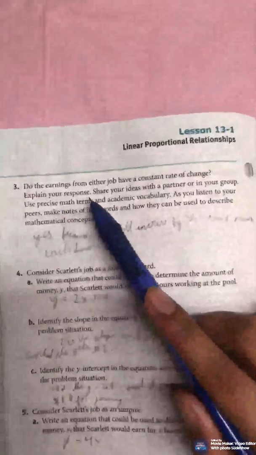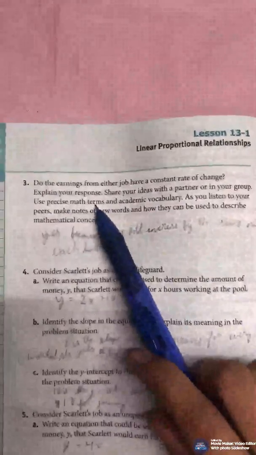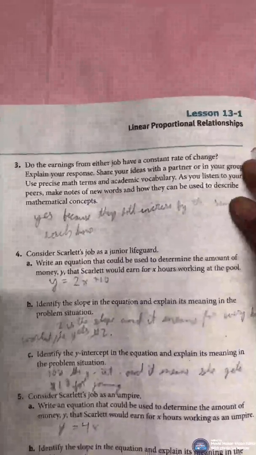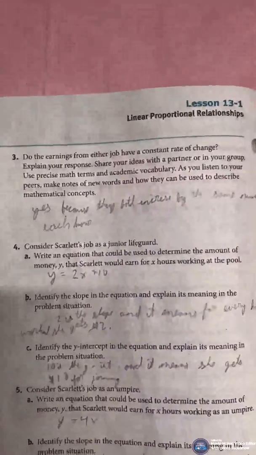Number 3 says, do the earnings from either job have a constant rate of change? Explain your response. Share your ideas with a partner or in a group. We're not going to do this because we don't have a group with us right now. So let's just focus on this first sentence on the top. So, do either jobs have a constant rate of change?